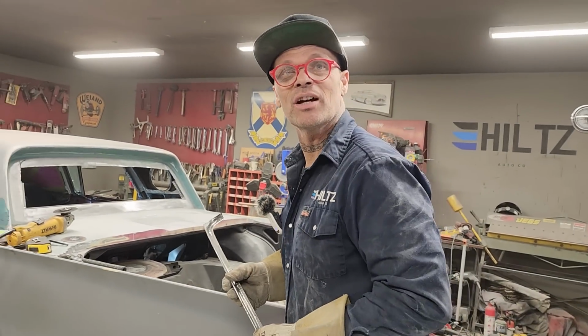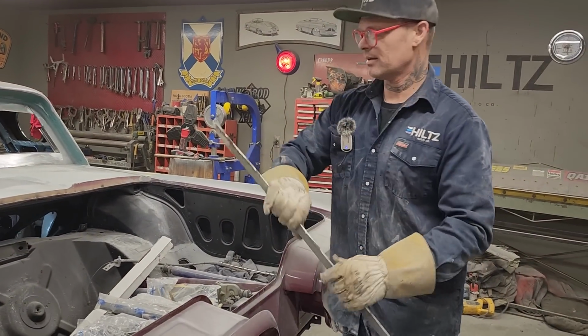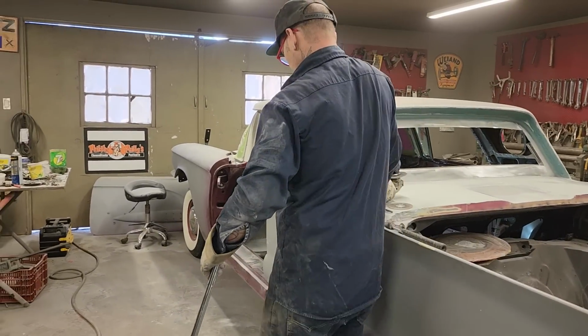I think Doug's having a good time outside. We'll go and check on him here after a little bit. I'm going to take and cut the edges of the metal off on this, just because we're going to be putting in new.